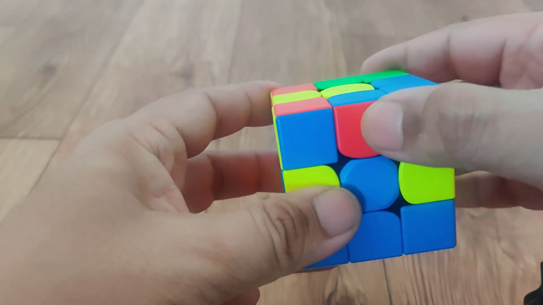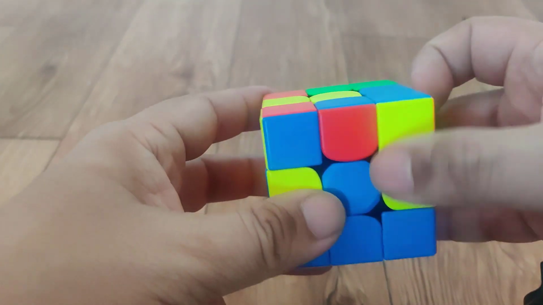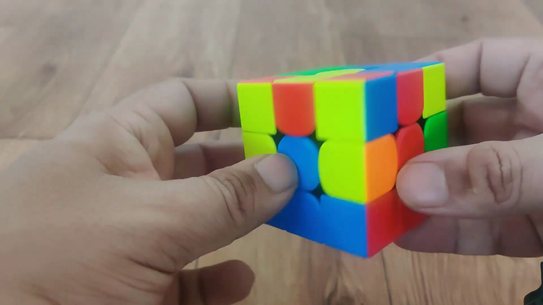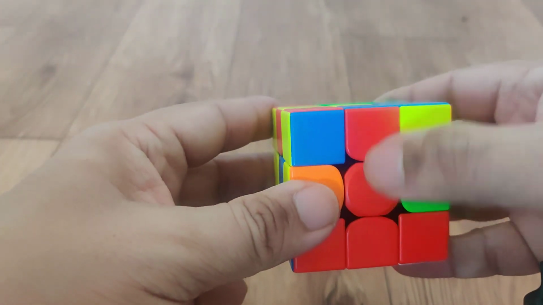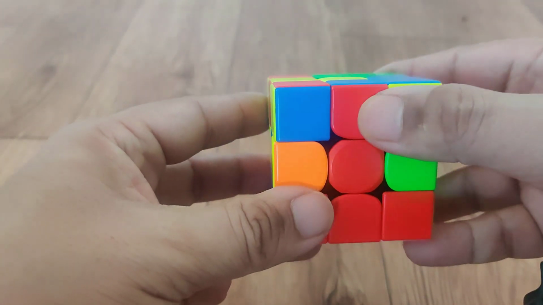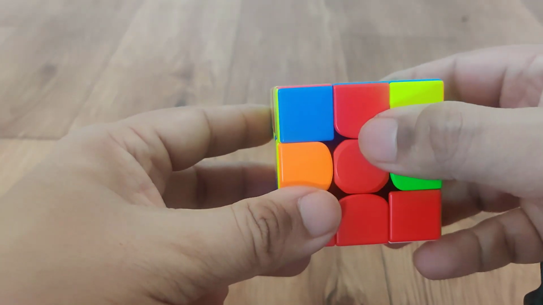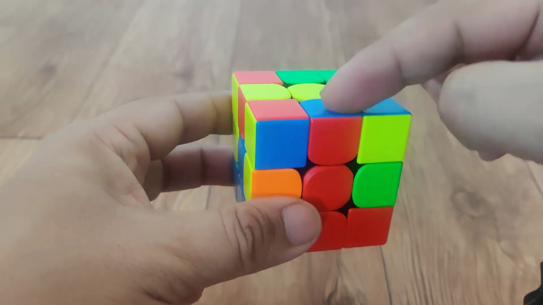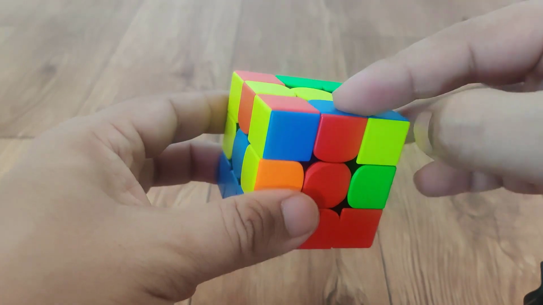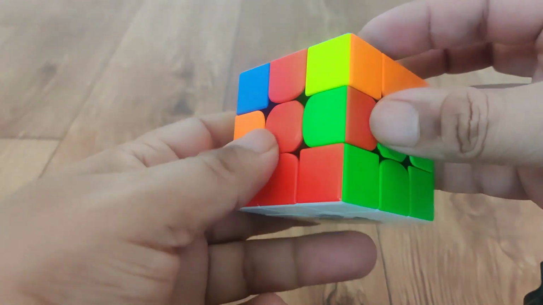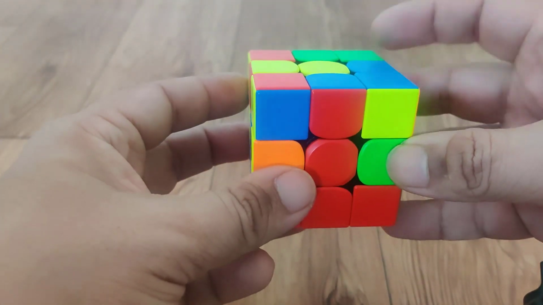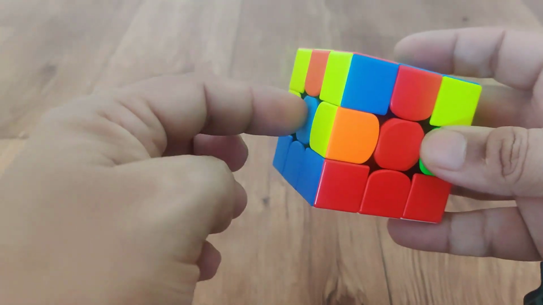Now first of all, always rotate this upper layer and align it with its center color. So that means red. Red and red is aligned. After these two colors are aligned, look at the top color, which is blue. Blue can either be on the left hand side or on the right hand side. In this case, blue is on the left hand side.